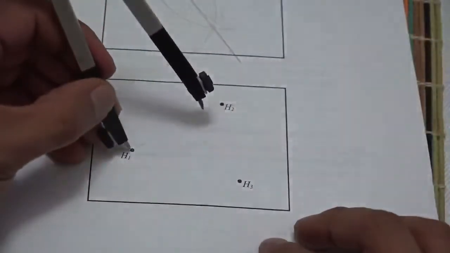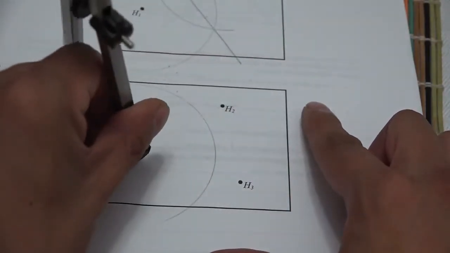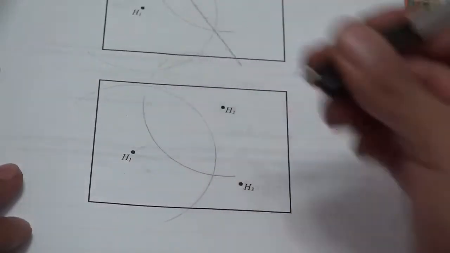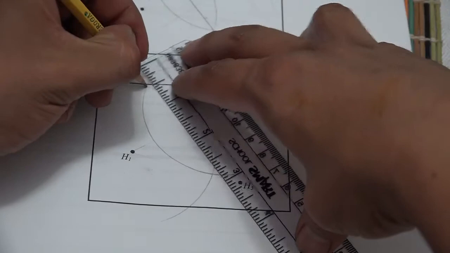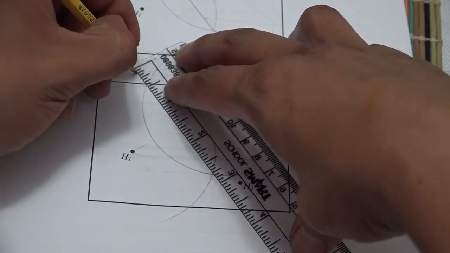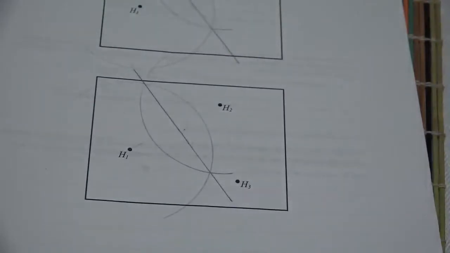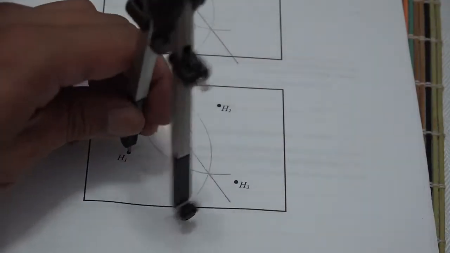What do we do? We open the compass to more than halfway the length, and we swing, right? Then here, we do the same thing. We swing. Now you've got your first perpendicular bisector. That's between H1 and H2. What about between home 1 and home 3? Open the compass to more than halfway.